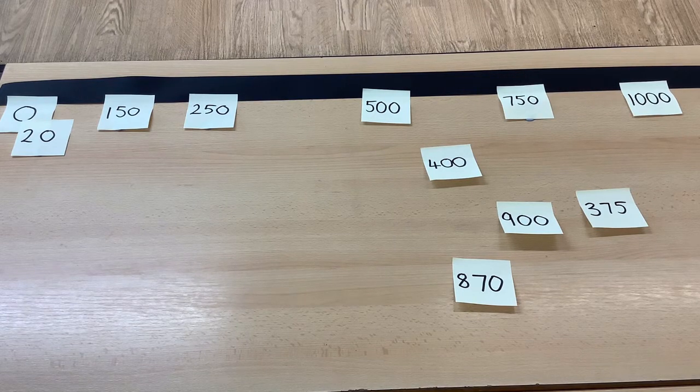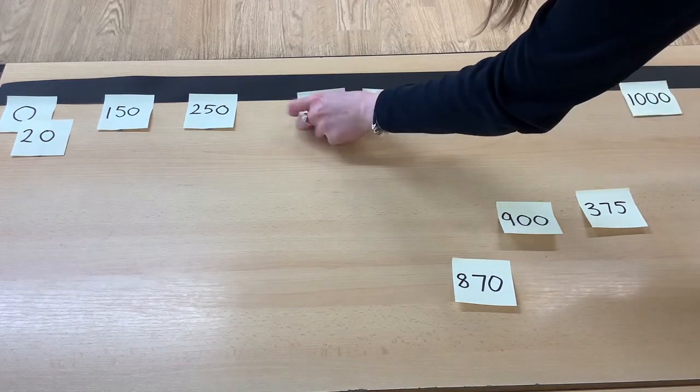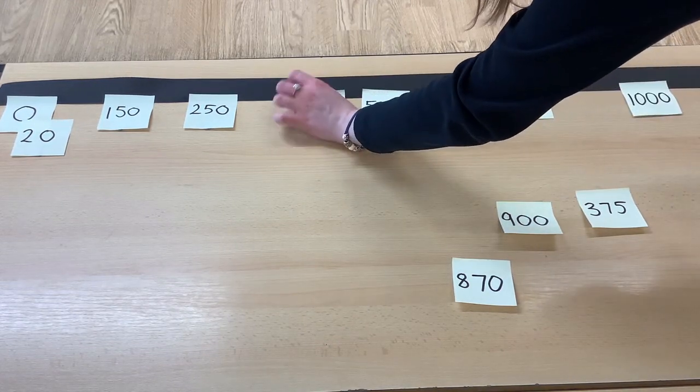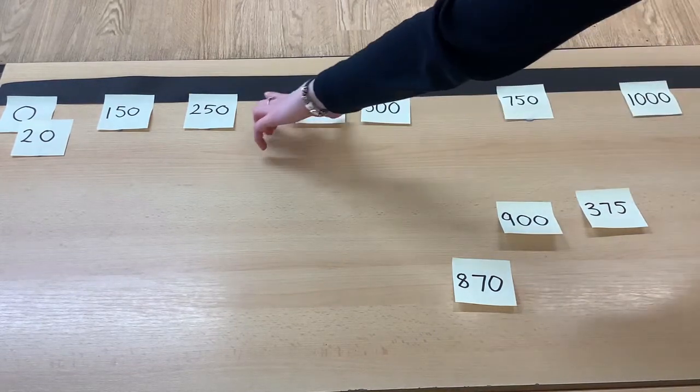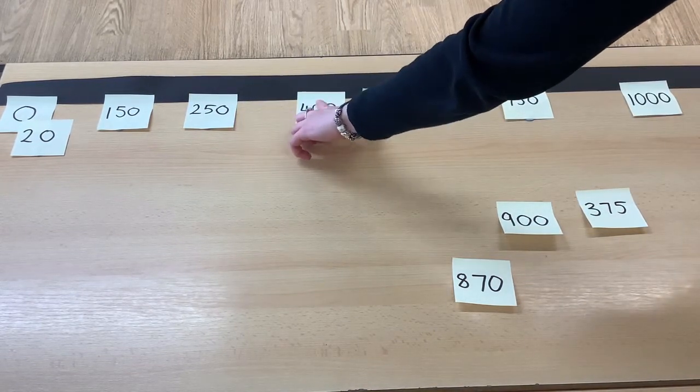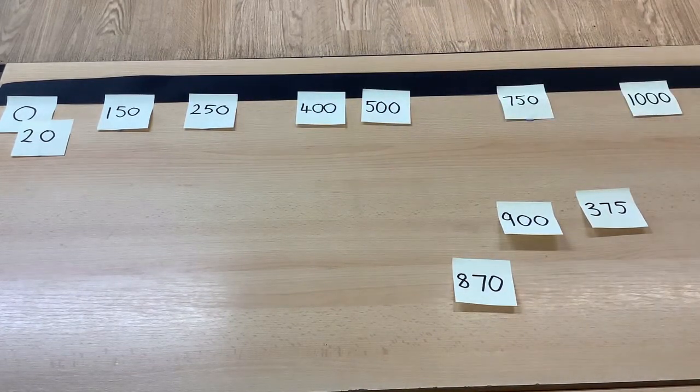So I'm going to put the 400 just over halfway. I'm thinking that 300, 400, 500. So I'm using my knowledge of 3-digit numbers to help me put the numbers on the number line.